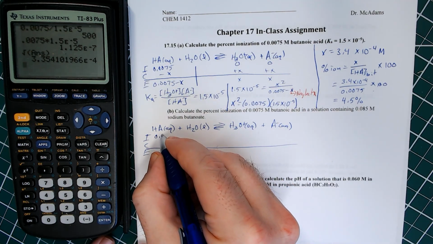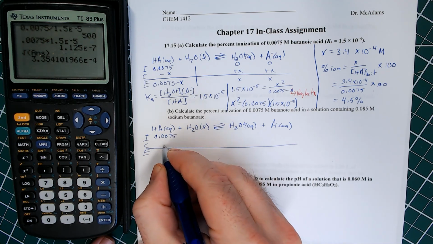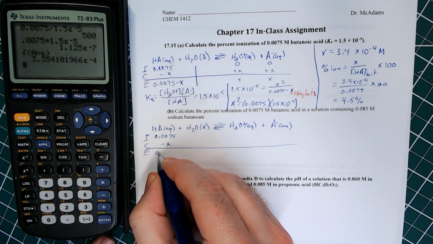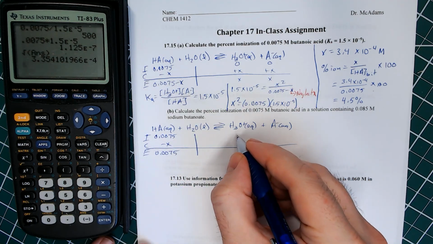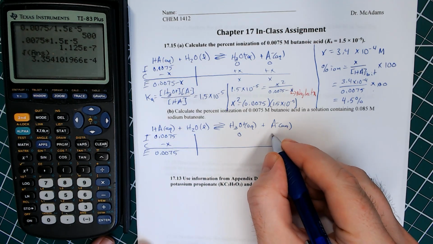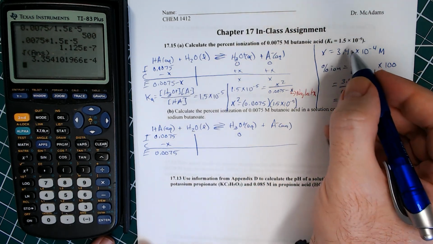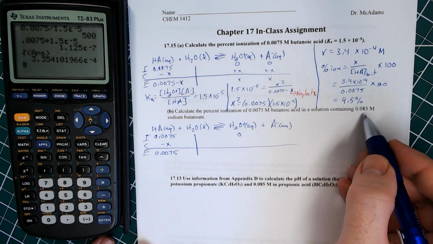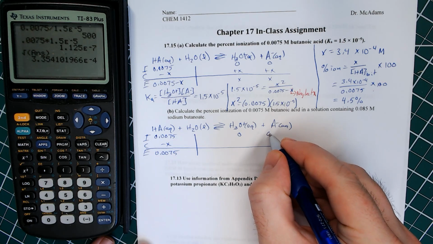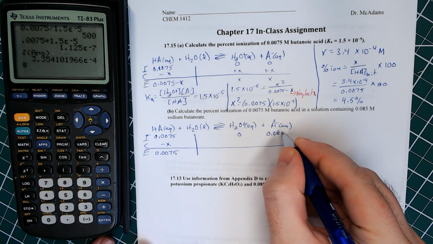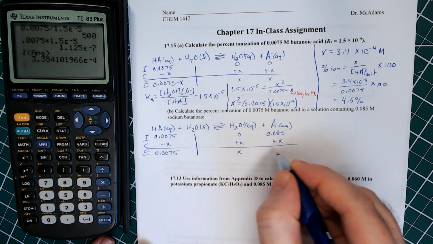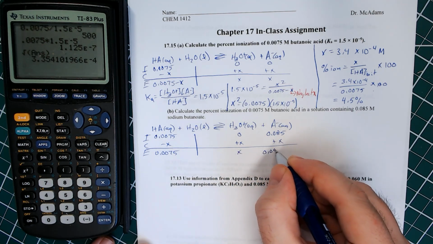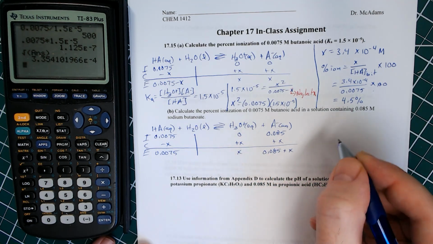So 0.0075 minus X is 0.0075. Water we can ignore. Here, this is 0, but again, butanoate, instead of being 0, is 0.085. So 0.085, this will be plus X, 0.085 plus X.